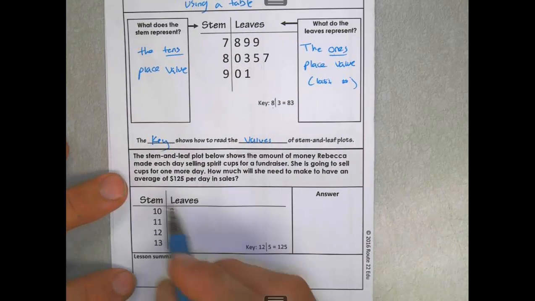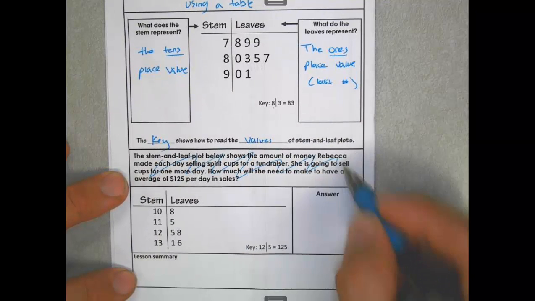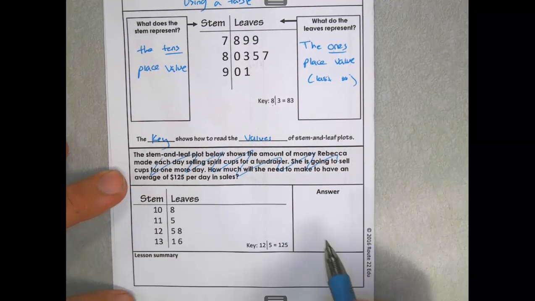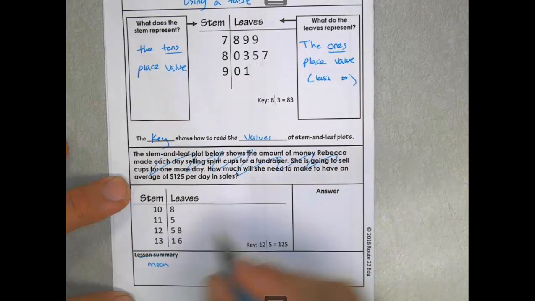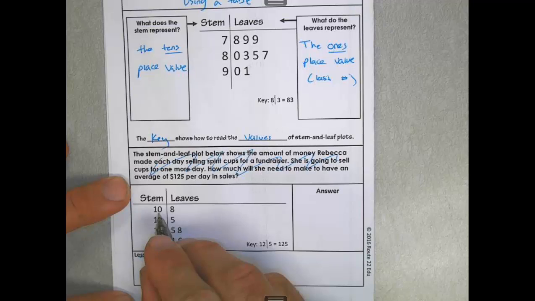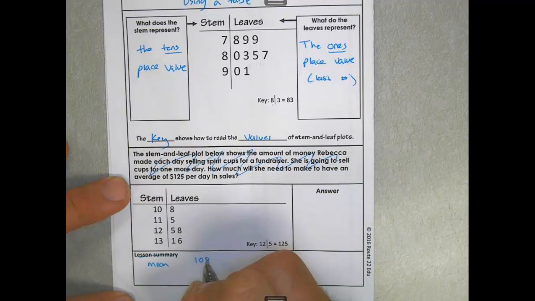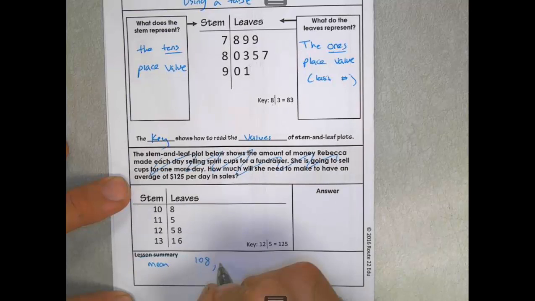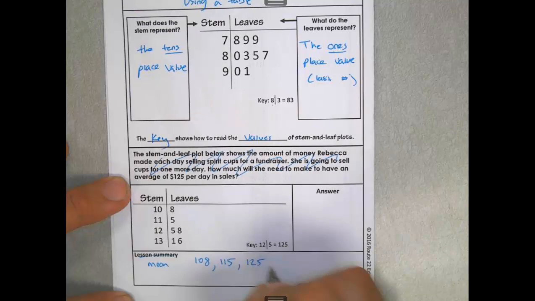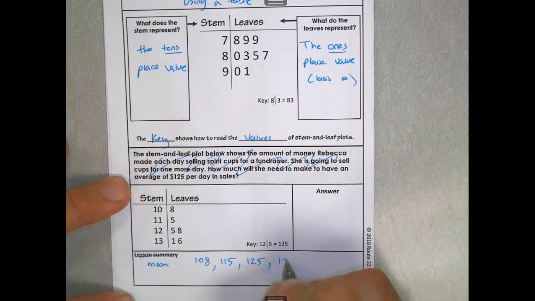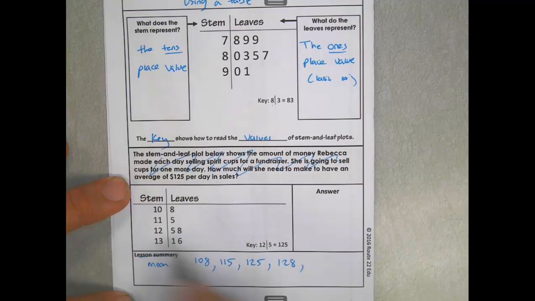So here's an example then. Let's use this data down here. And let's not quite do this one. Let's just find the average of these numbers, let's just find the mean. That's all we want to do here. So let me write out these numbers. These numbers are 108, 115, 125, 128, 131, and 136.